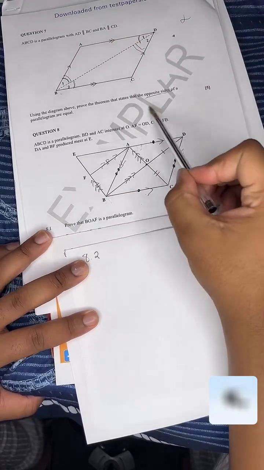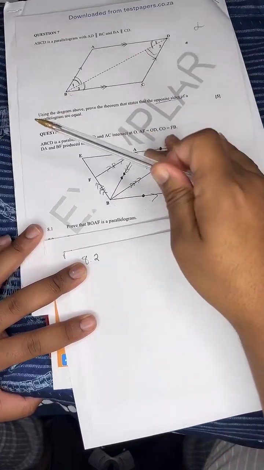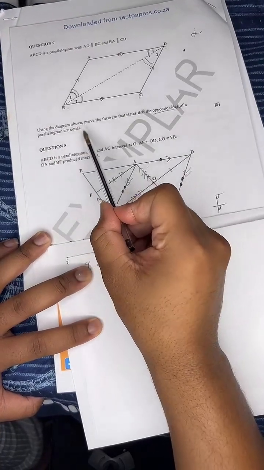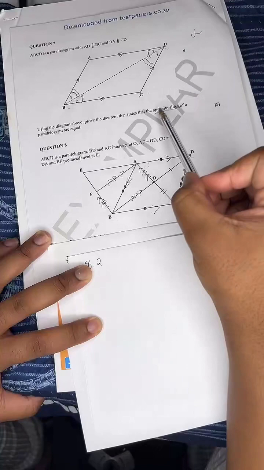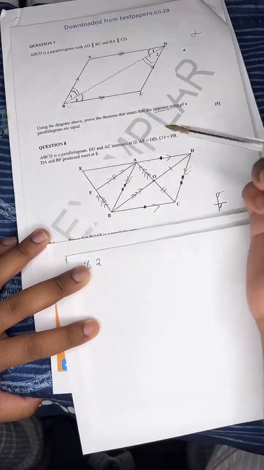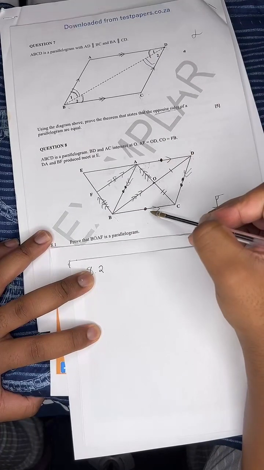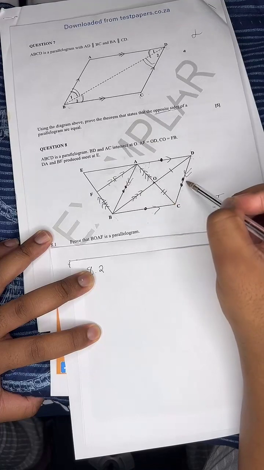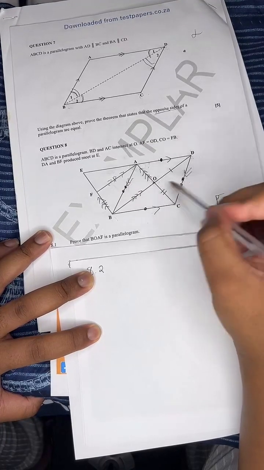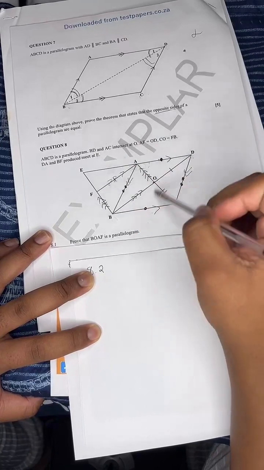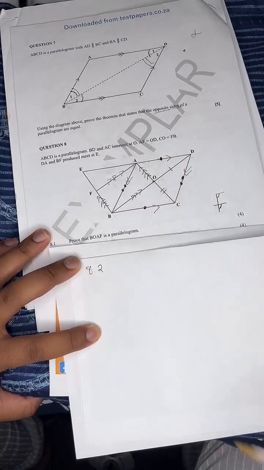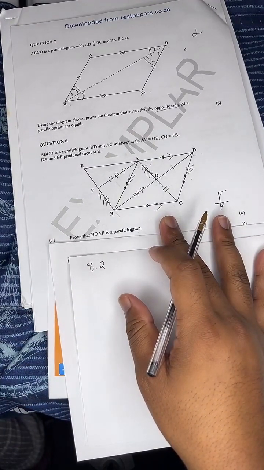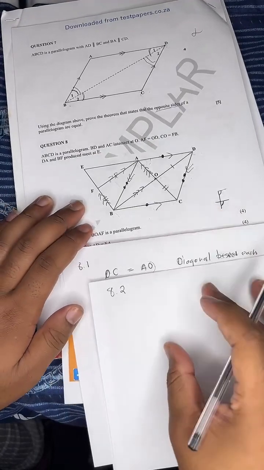Remember that when I started with you, I said, guys, the first question said we have to prove that opposite sides of a parallelogram are equal. So remember, I said to you, this dot means that this and this are equal, and this two and this are equal, right? This is what I started by saying. So you have to use this to solve this question. Okay, let me just write it down for you guys.